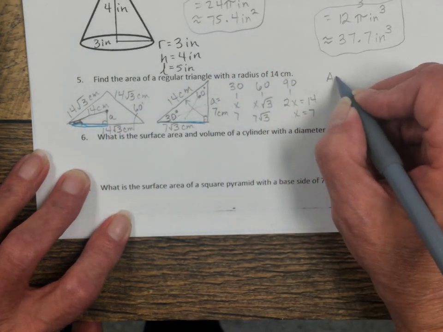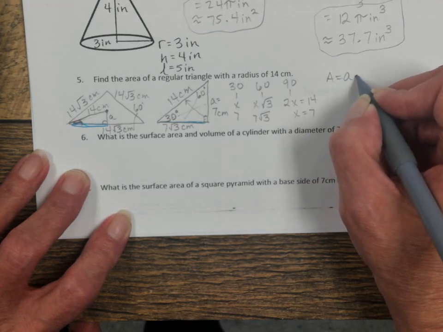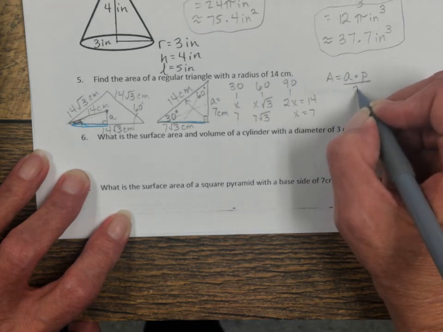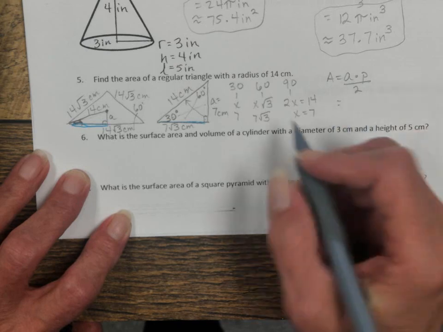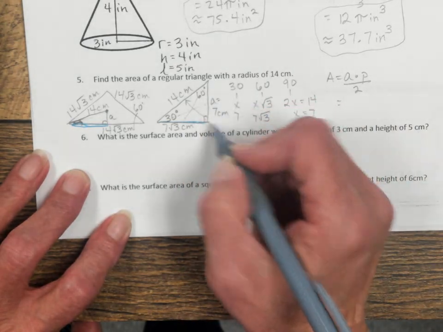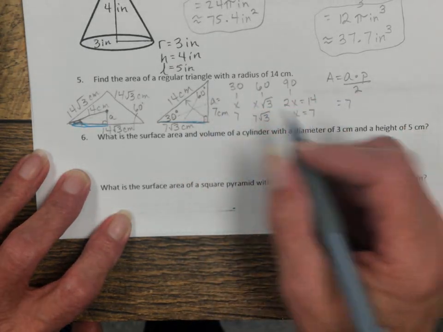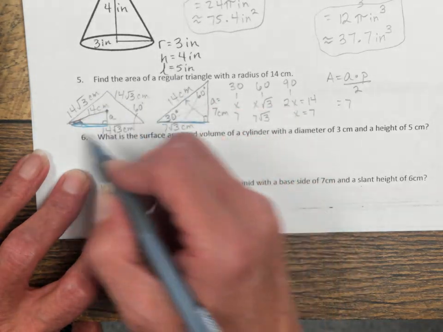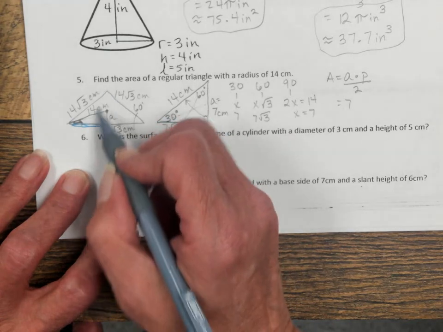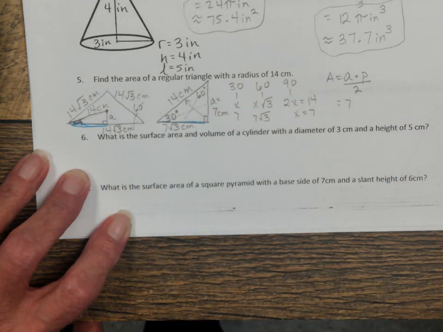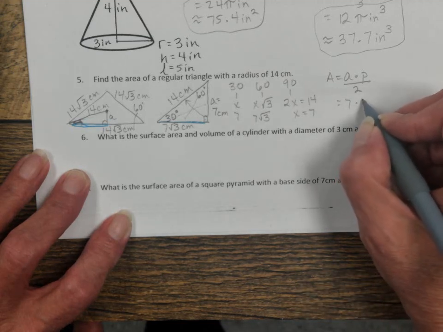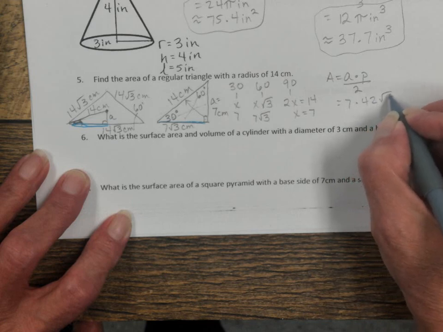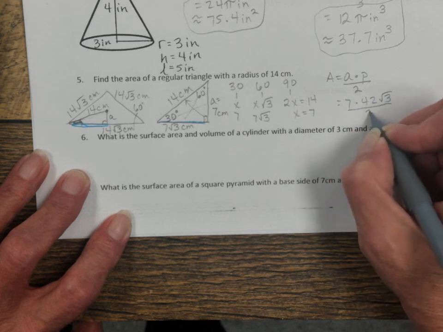So my area equation is apothem times perimeter divided by 2. Do I have all my pieces? I have apothem. It is 7. I'm going to fill that in. My perimeter is 14 square roots of 3 plus 14 square roots of 3 plus 14 square roots of 3, and that gives me 42 square roots of 3. All of that divided by 2.